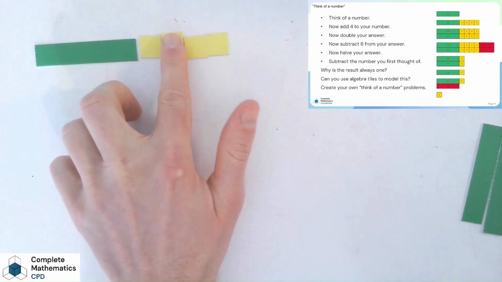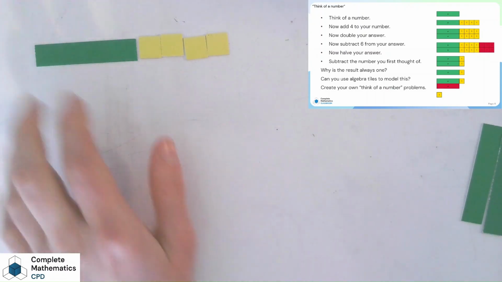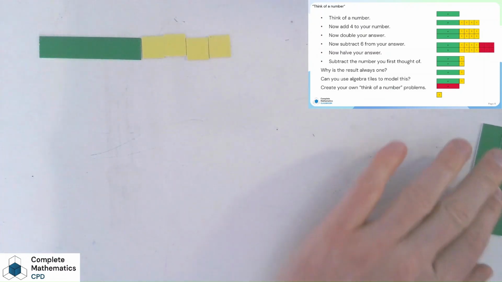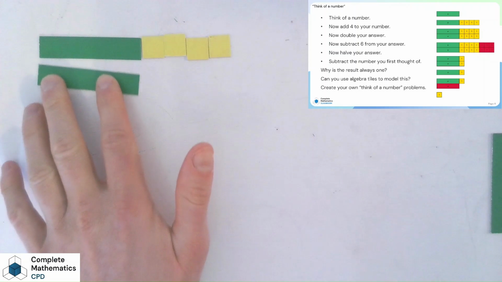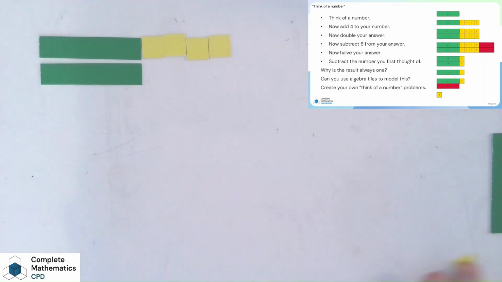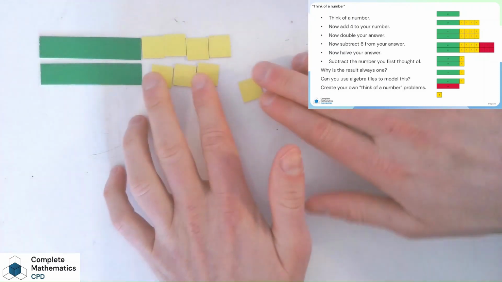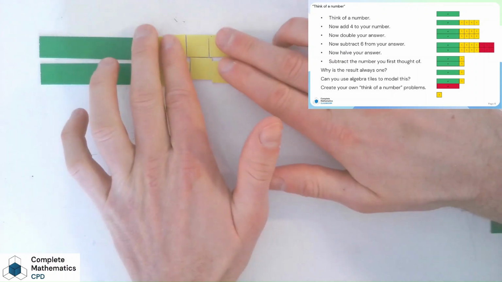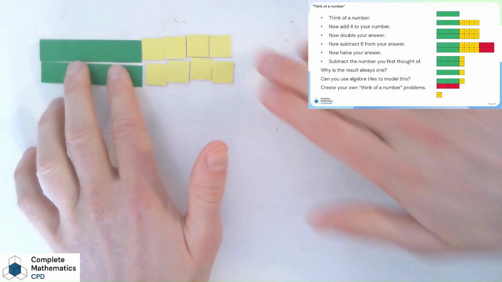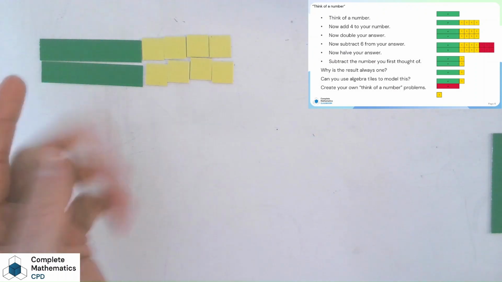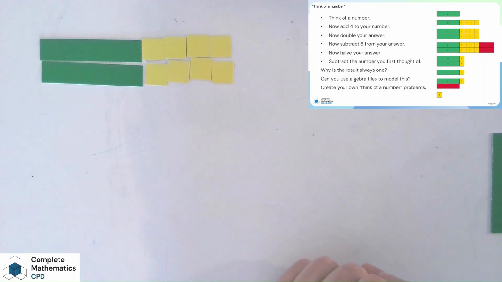Now what's the next instruction? We're asked to double our answer. So if we've got x plus 4, if we double that, we're going to end up with another x. And when we double the 4, we're going to end up with 8. And at each step, pause and get the pupils to say exactly what expression they've got in front of them. So now I've got 2x plus 8.